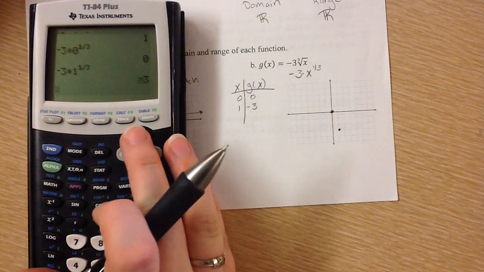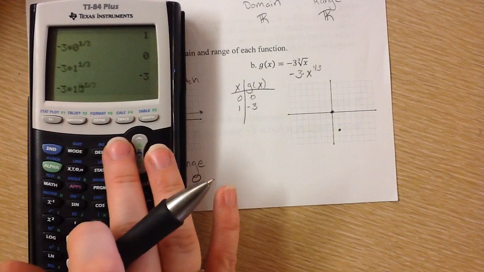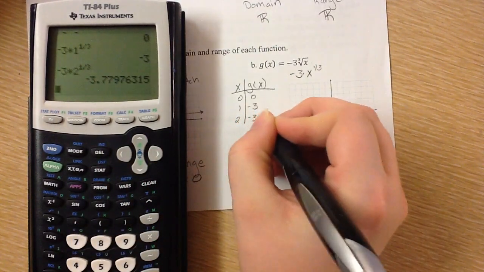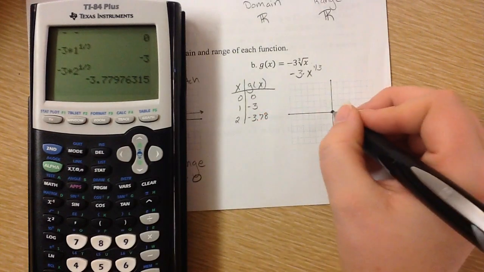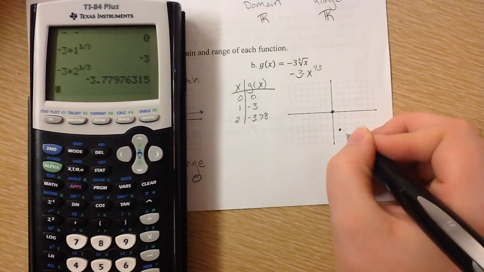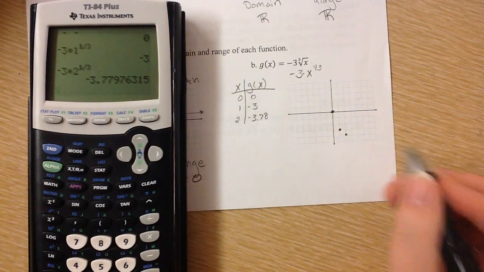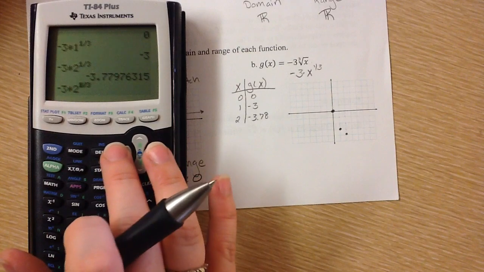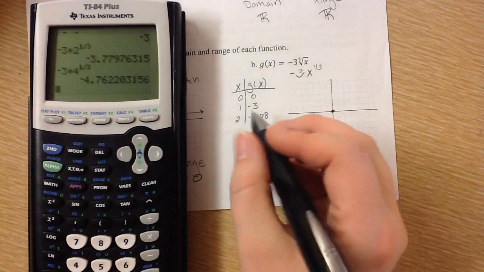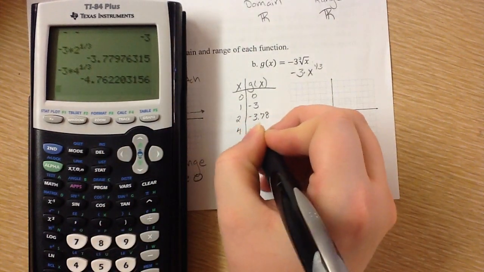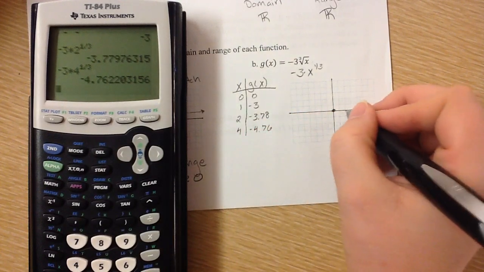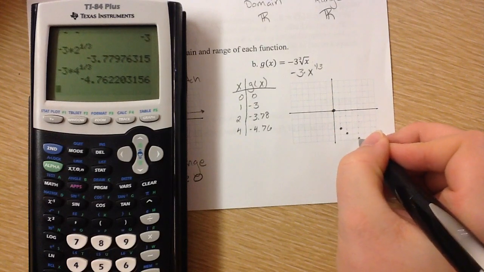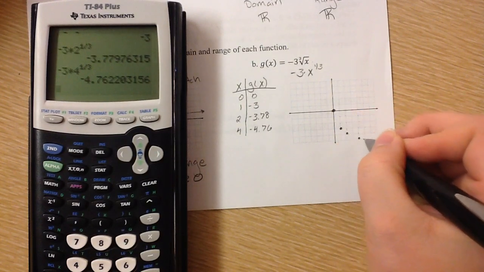Okay. What about a 2? 2, we get -3.78. So 1, 2, 3. Okay. What about a 4? Just jumping around a bit. When we put in a 4, we get -4.76. So 1, 2, 3, 4, and 4.76, right about here. You can see it's kind of going to do a bit of a curve thing like that.